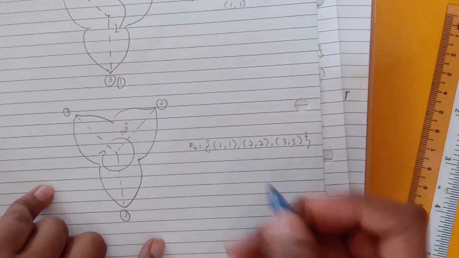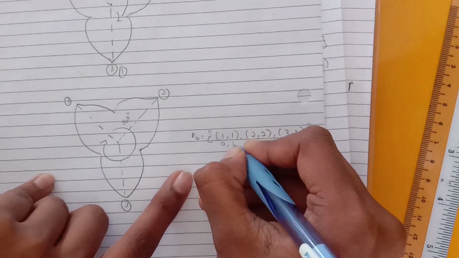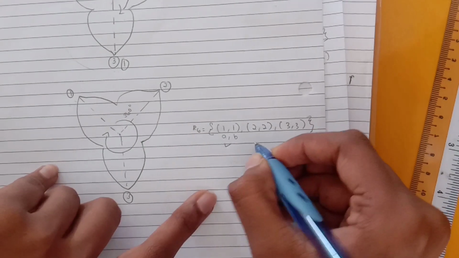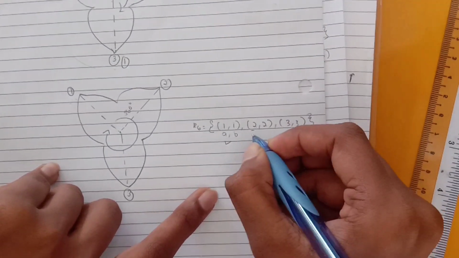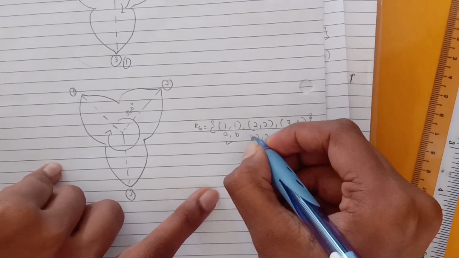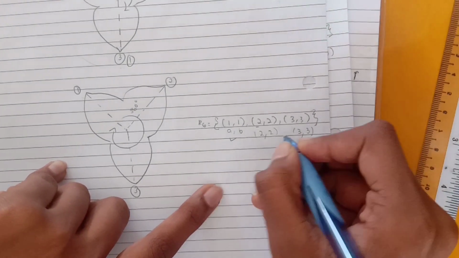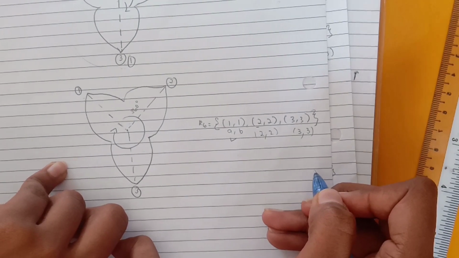And then for R6, there's (1, 1), and then for number 2, there's (2, 2), and then for 3, there's (3, 3). So R6 is reflexive.